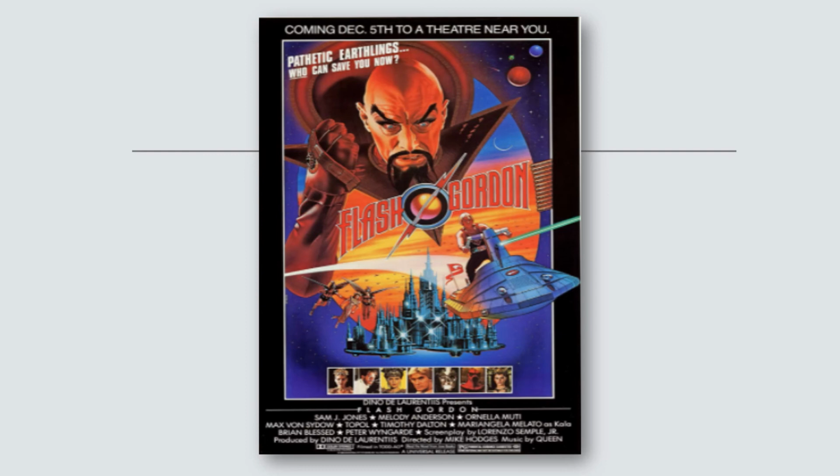Now in this case, the evil character is the one that takes precedence, and as you might expect in other country posters, you have Flash himself, the hero, taking up the majority of the screen. So it's interesting how, depending on what you think would sell the film, what would be best to place it in the most prominent position on your theatrical poster.